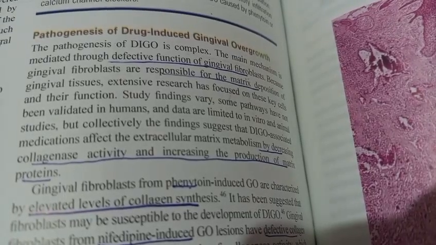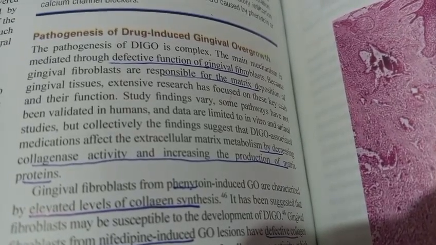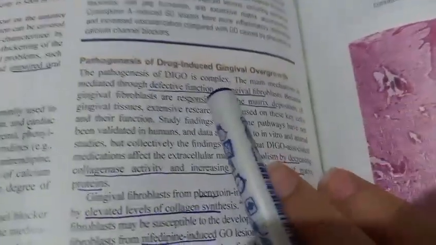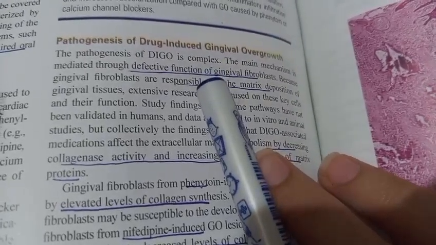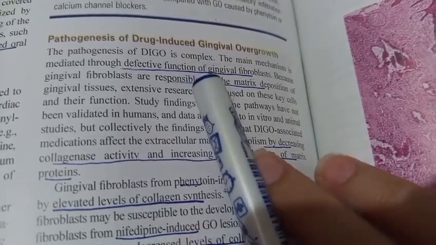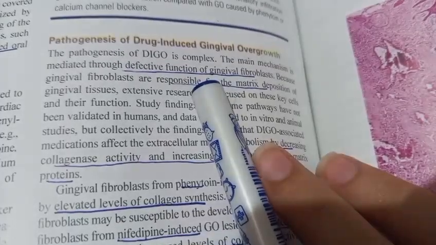Basically, we'll study how the pathogenesis of drug-induced gingival overgrowth occurs. Let's start. Bismillahirrahmanirrahim. It is a complex process. First, I want to tell you that it is the process or mechanism that we have studied at the start of the chapter.